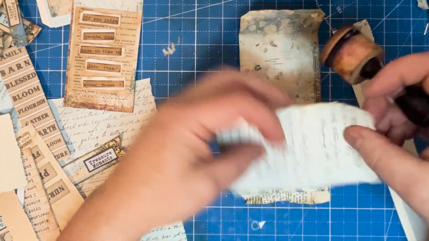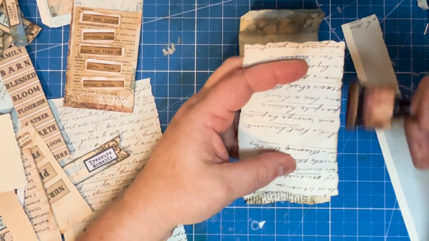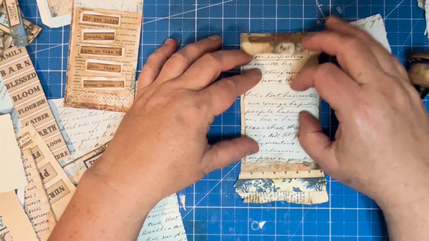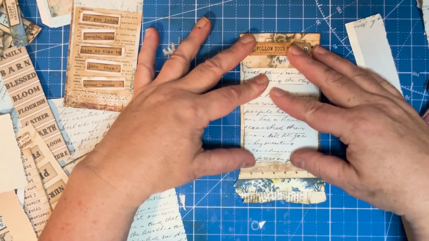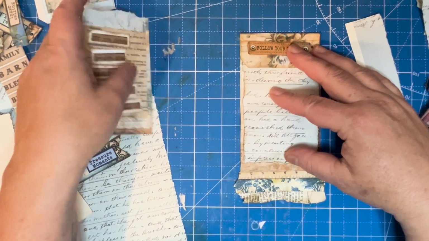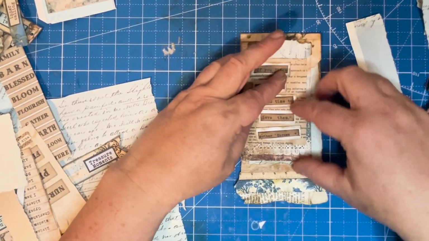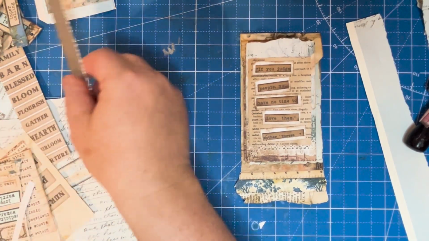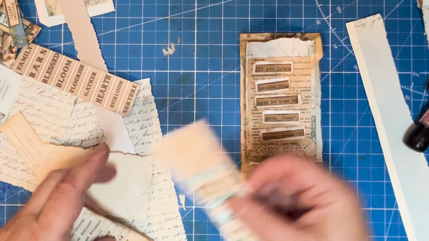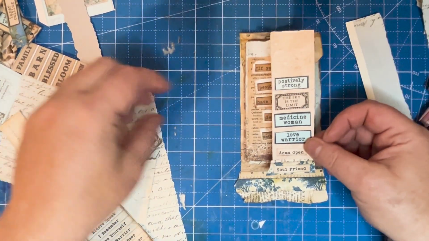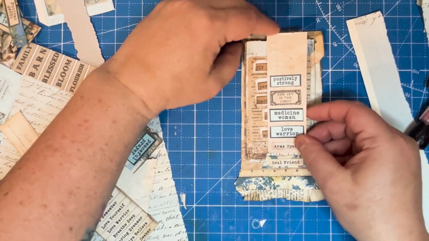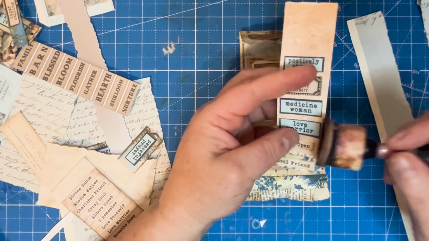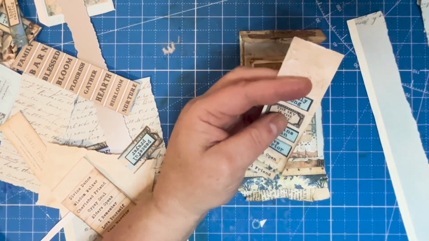I think I'm going to make this the base. I've got most of the papers I want to use narrowed down, and I'll just make sure they're about the right height and then I'll organize them. So this one is probably a good height. I'm going to use this piece here. Just make sure it's about the right height. And then I'm going to also ink up the edges.